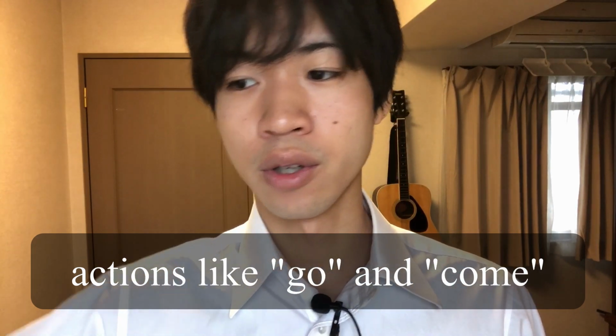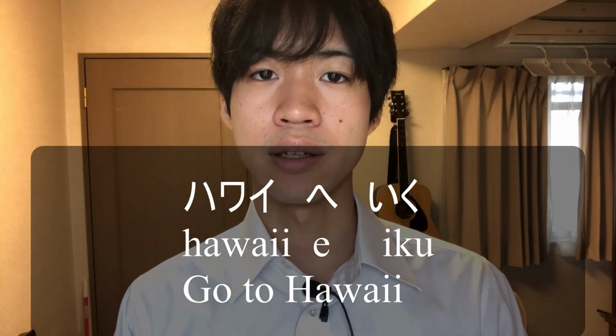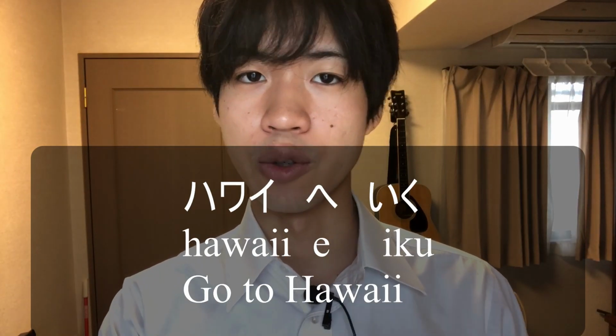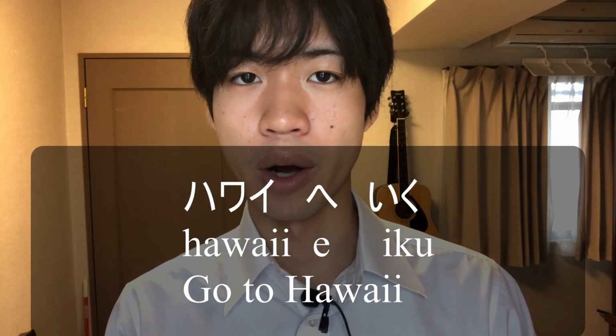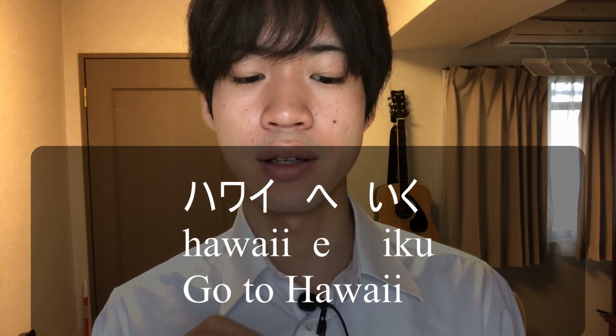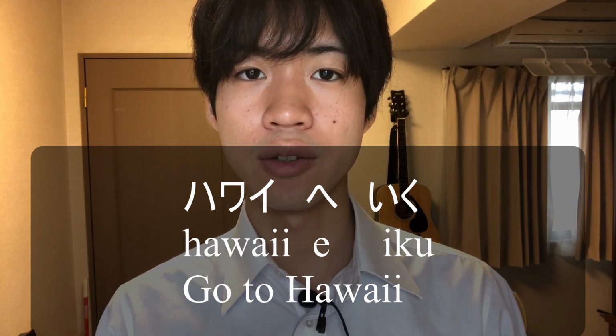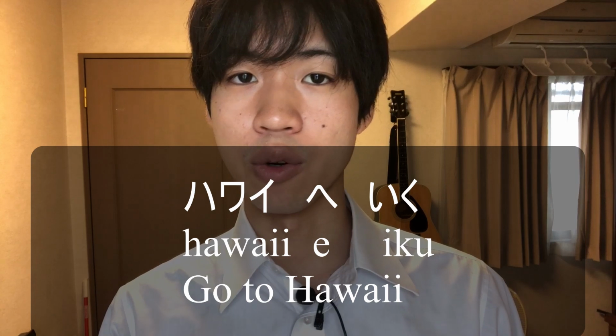So the particle e can be used for a destination of a certain action. So go to blah blah blah blah e. So go, 行く, Hawaii へ行く. Hawaii obviously, へ to, 行く go. Hawaii へ行く. Before the e particle, there should be the destination or goal of an action. After e, the verb.